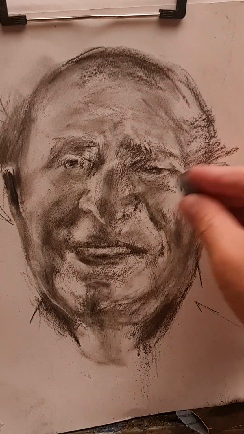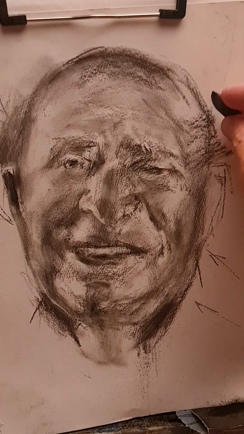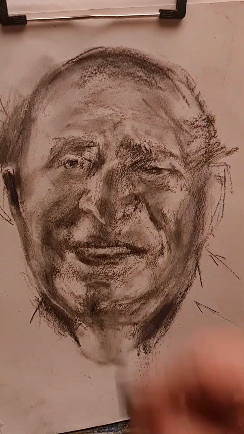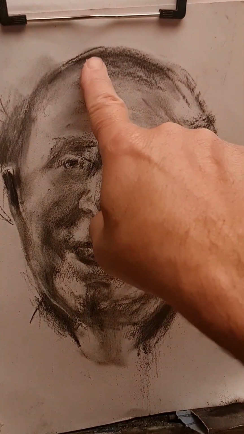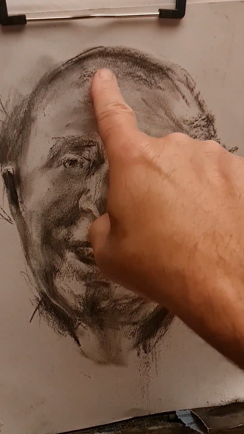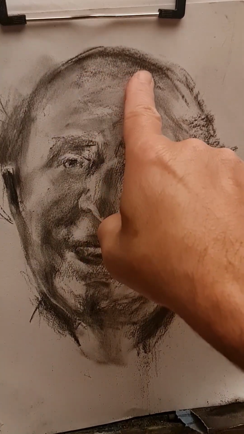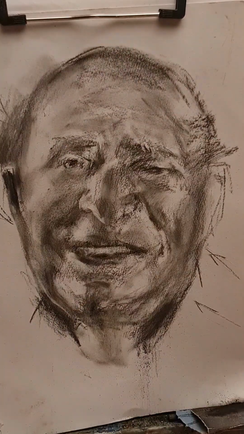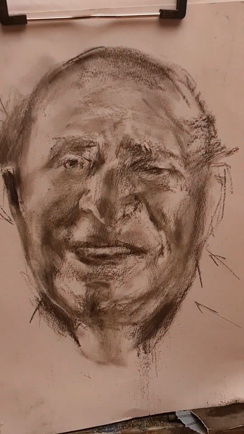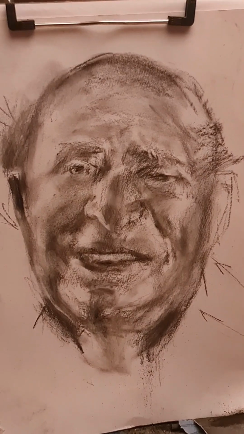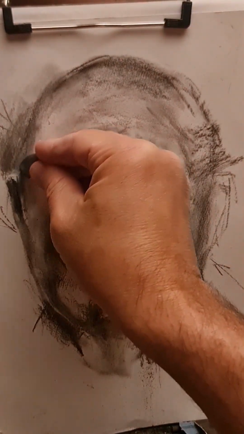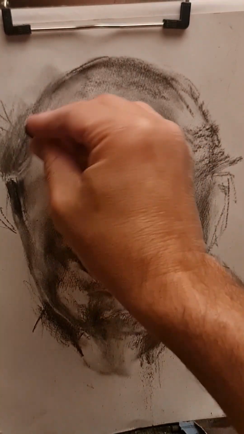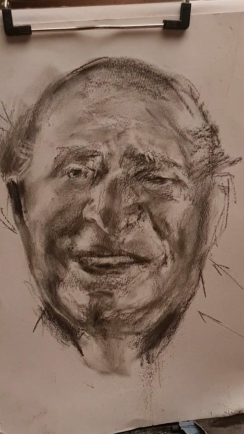Then hair, and then clean my finger, putty rubber, and then soften all that. On the top corner of the head, you have some hair, irregular hair.